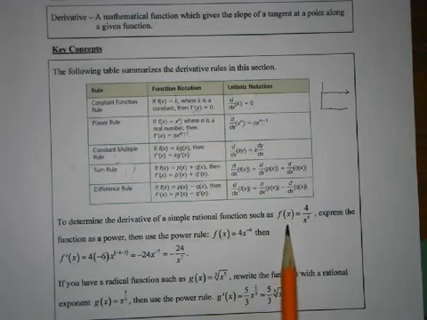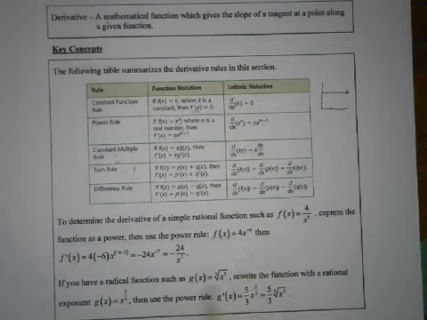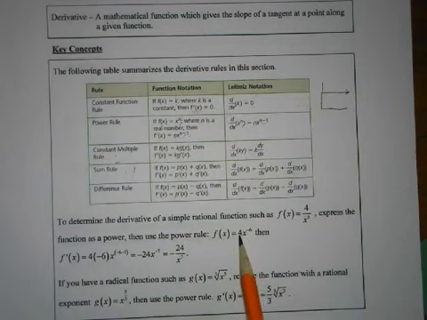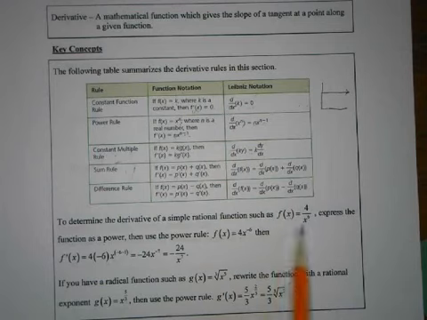The technique is always to express the function as a power and then use the power rule. So 4 over x to the 6 is the same as 4x to the negative 6, a power function with a coefficient out front. Once we've changed the way f of x looks, you just use the power rule and the constant multiple.